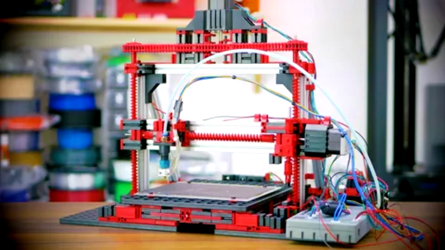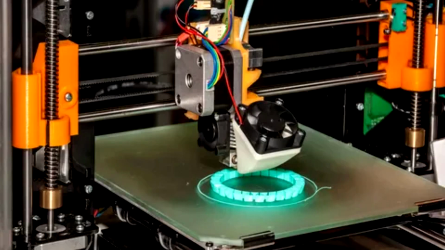Besides rapid prototyping, 3D printing is also used for rapid manufacturing. Rapid manufacturing is a new method of manufacturing where businesses use 3D printers for short-run small batch custom manufacturing.